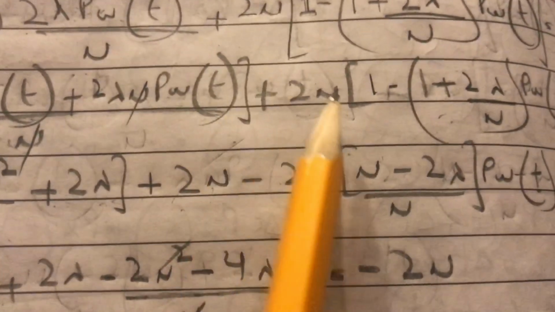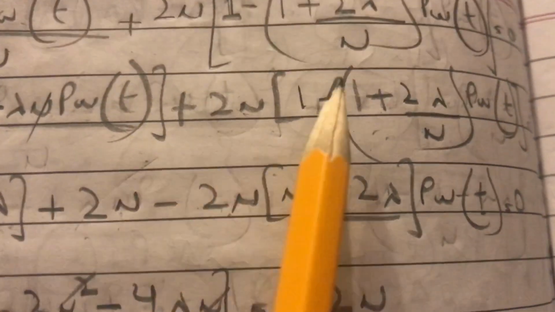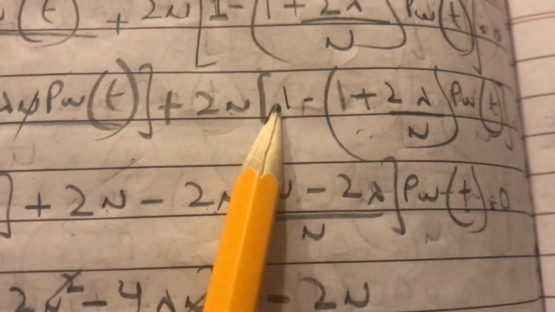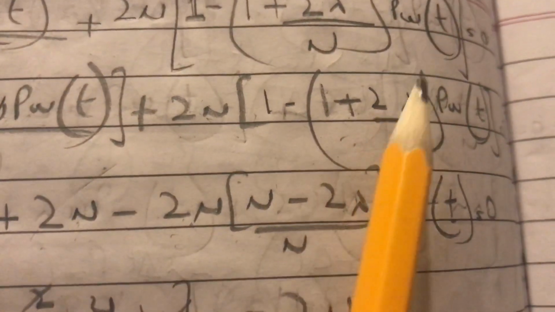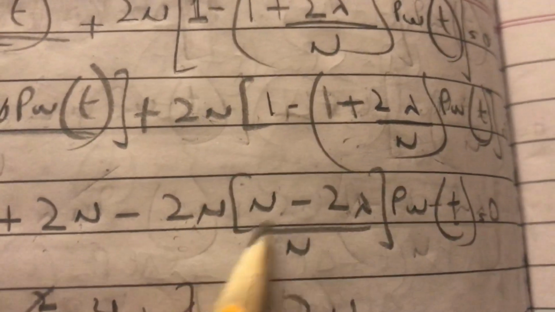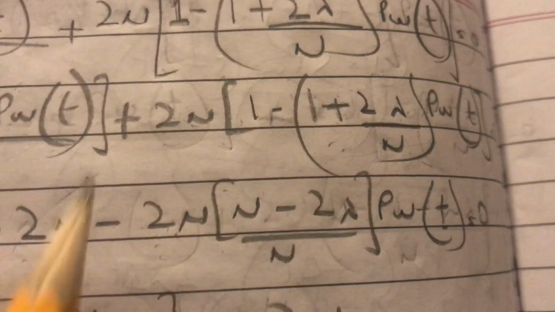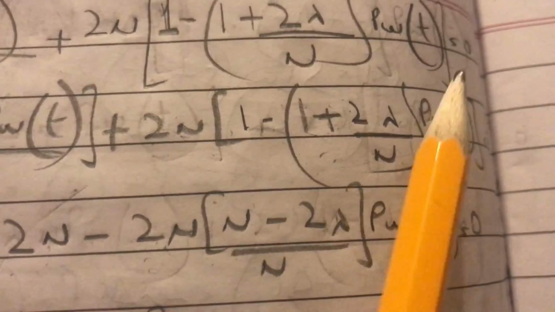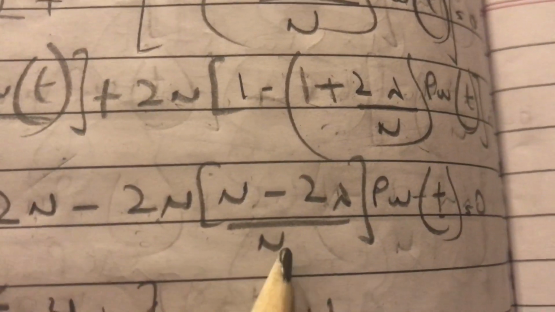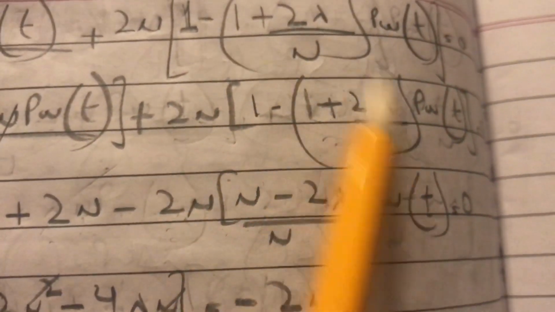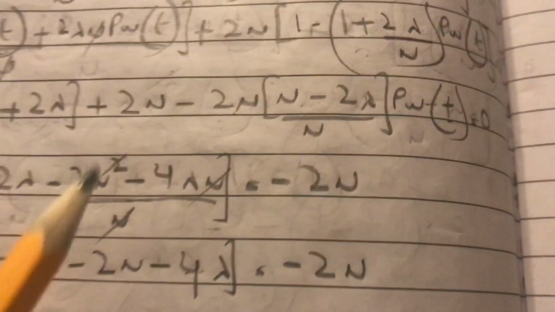This is in bracket, so we are going to multiply this 2 mu with all of these. 2 mu got multiplied with 1, and 2 mu got multiplied with this, so 2 mu comes here, and this is being solved. We can write it as minus plus minus 2 lambda over mu, and this is down here, this is going LCM, and pw of t equals 0. This remains the same, right?